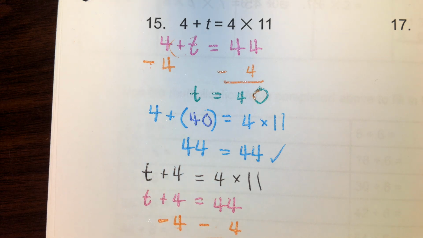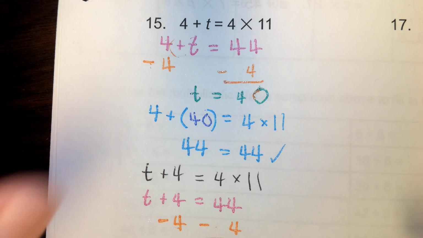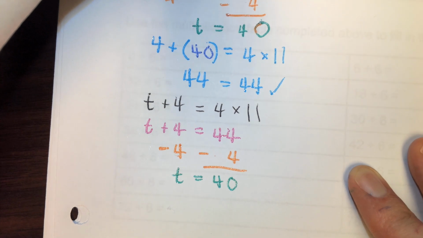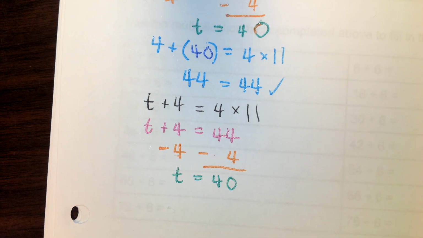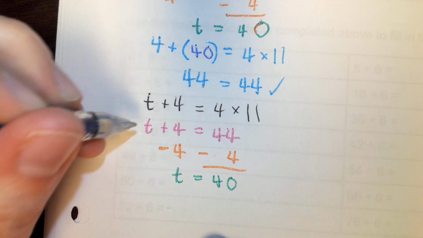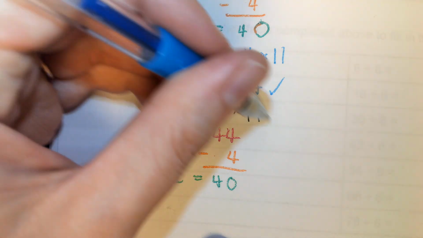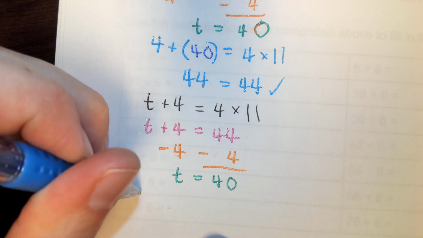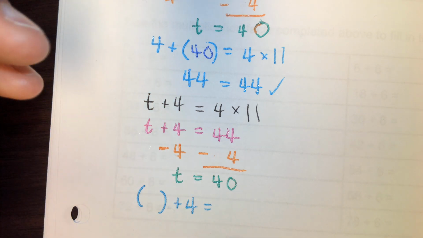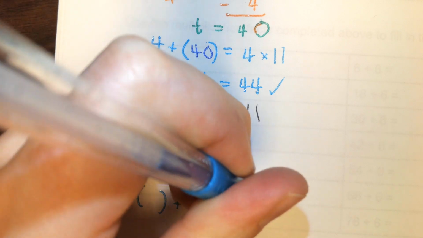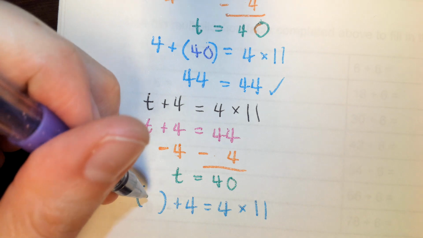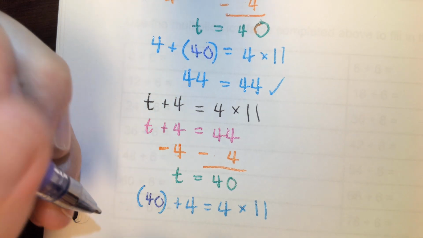Now we can check it yet again. And you can't see this, I just realized. So let's scoot this down a little bit. Okay. Let's do this. So we're using this guy here, not the one above. Some mystery number plus 4 is equal to 4 times 11. Now we're going to plug in this guy, this 40, to where t is.